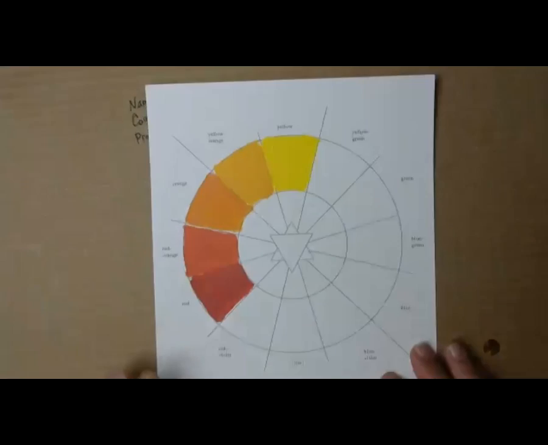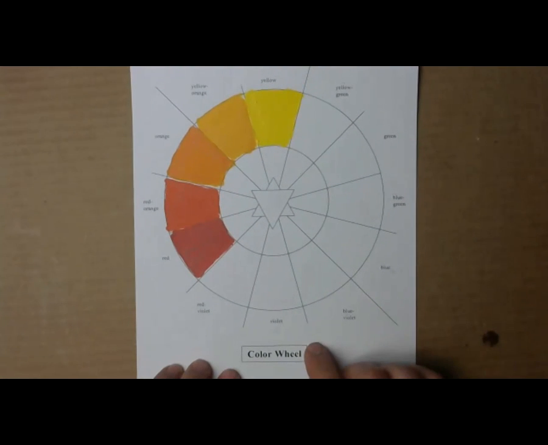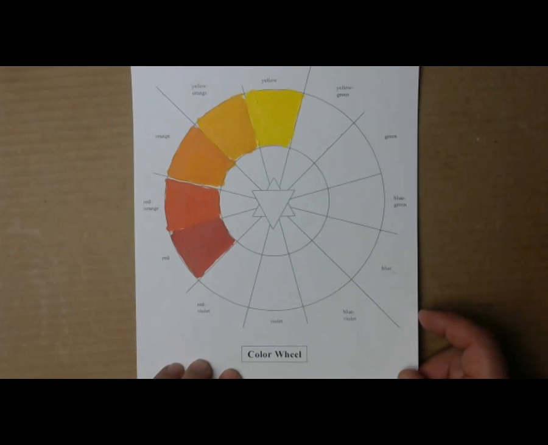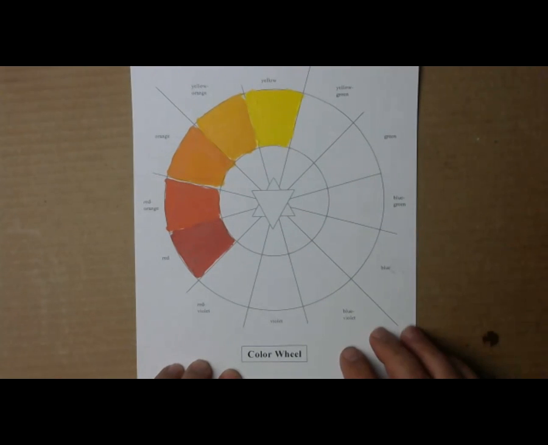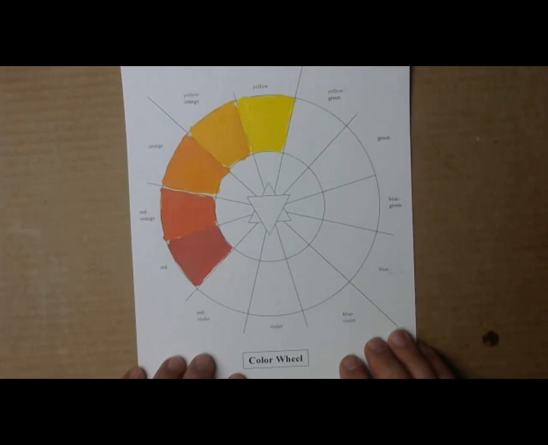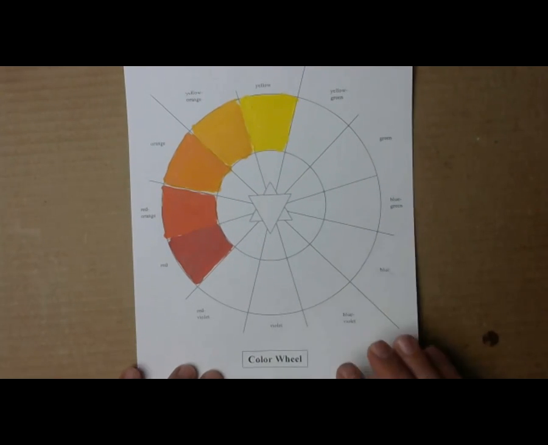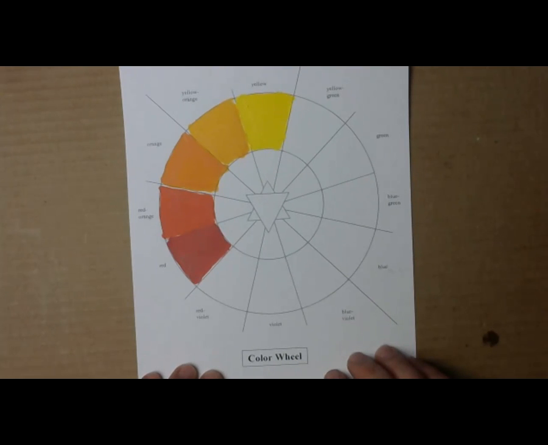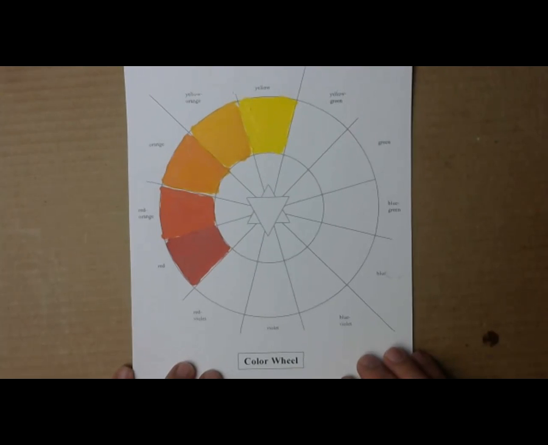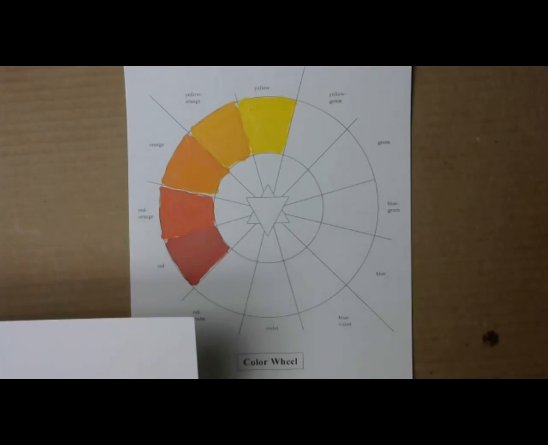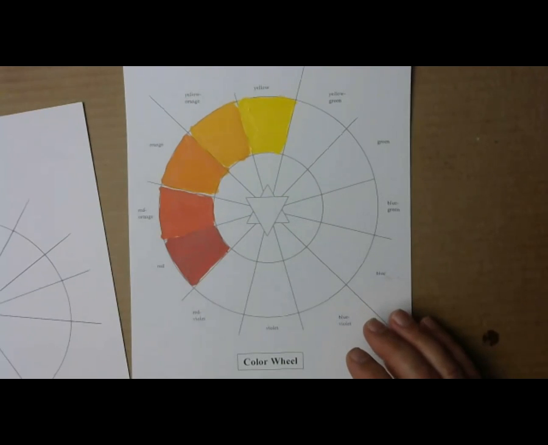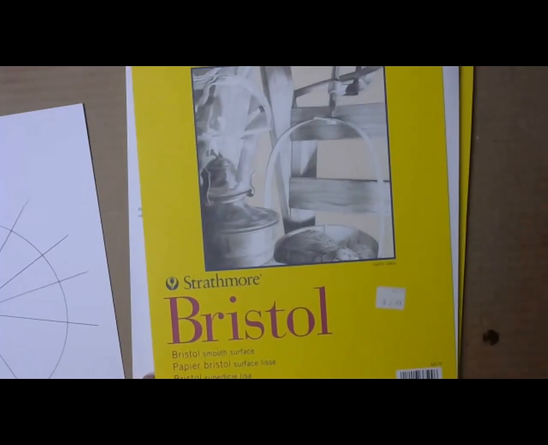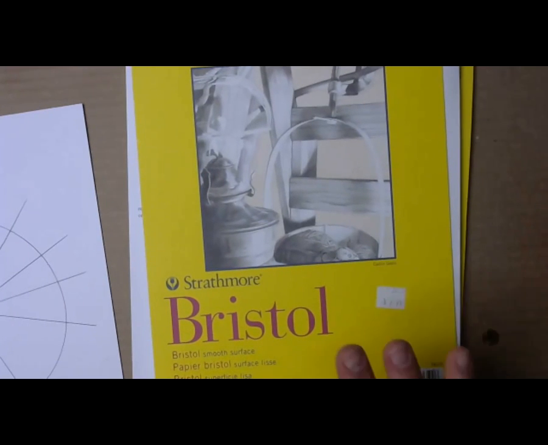On the tables in the classroom, I have provided a color wheel template. I printed it out on cardstock so that everybody has access to a color wheel template. For those of you who are online, if you look at the coursework and go to the color wheel assignment, one of the handouts that's available for you to print out at home is the color wheel template. Now, if you are at home and you don't have a printer or can't print it out on cardstock, I would like to offer you an alternative. One of the materials that we're supposed to have for the class is Bristol board.